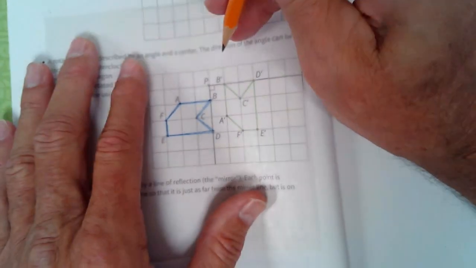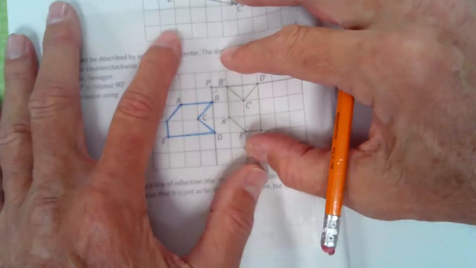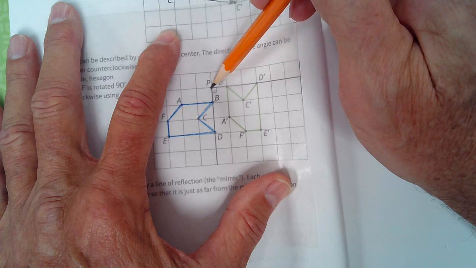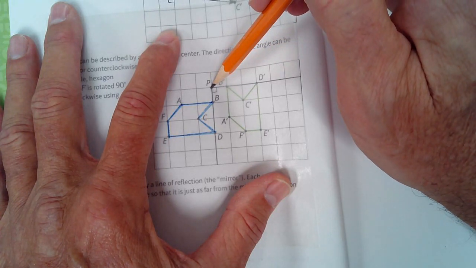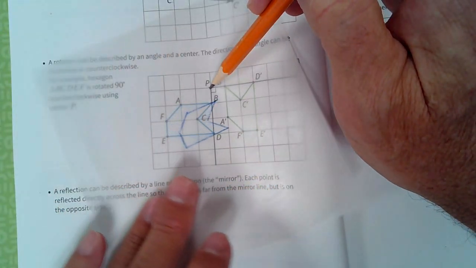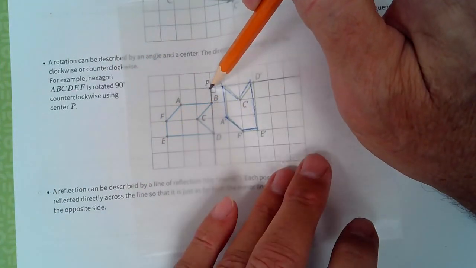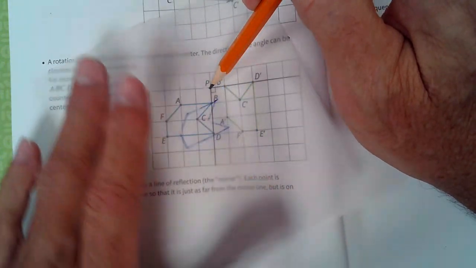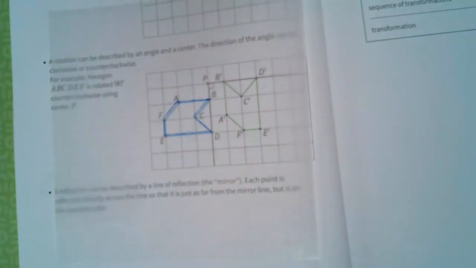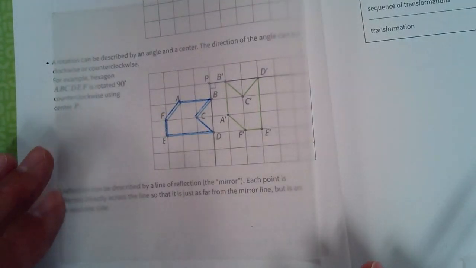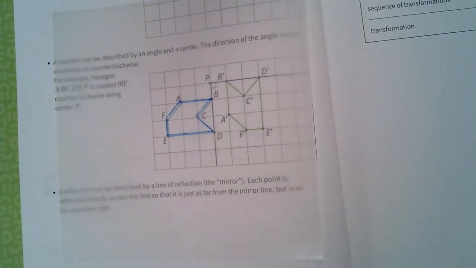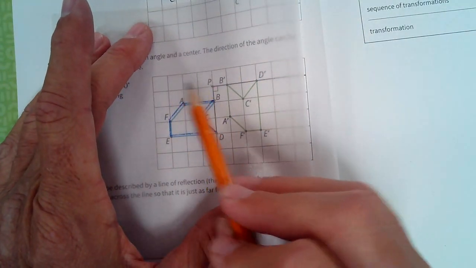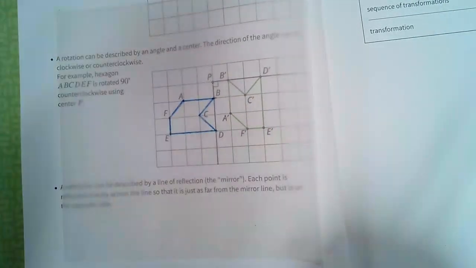But you could also pick a different location, and watch what I'm going to do. I'm going to put it on point P right here. Eyes should be up here, and I'm going to rotate it. And that's pretty darn close. So sometimes the movement isn't more than one, it's just one, and it's a rotation, but it could be from a different point on the graph.